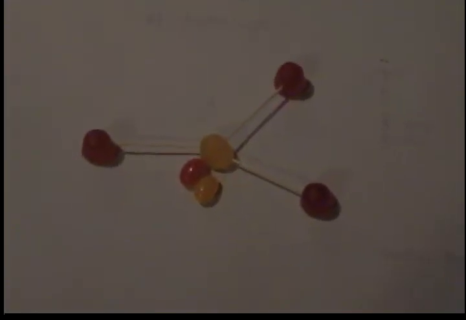Now, for this one, the angle over here is separated to 107 degrees. The yellow one is symbolic of nitrogen, and the red ones are symbolic of hydrogen. This molecule has a polar symmetry, and that's it for that one.